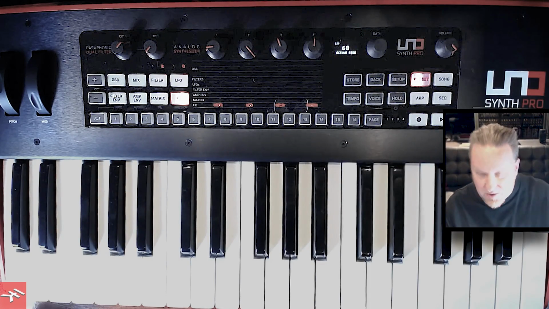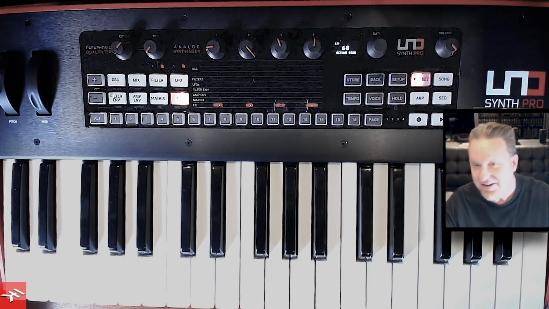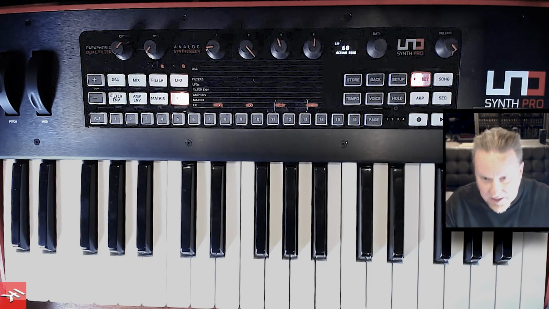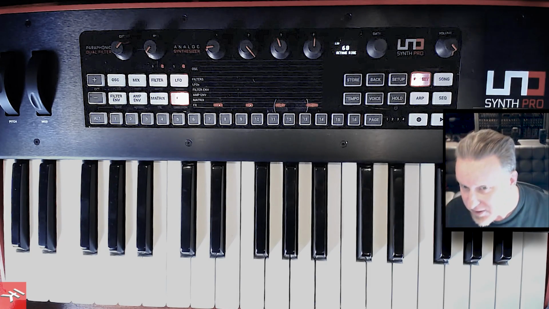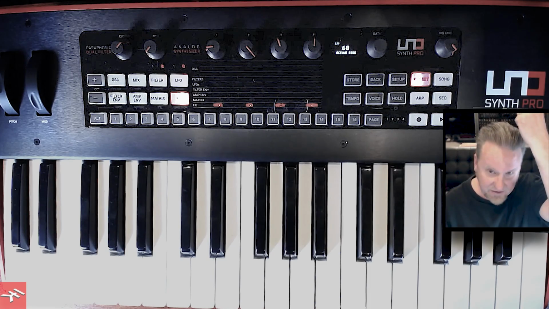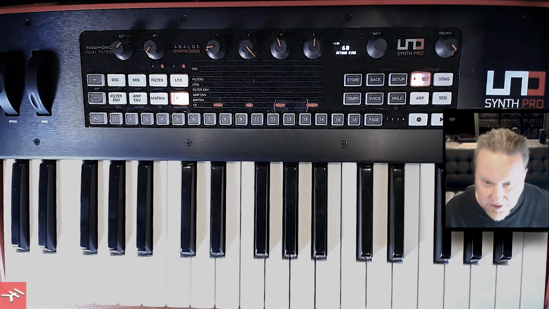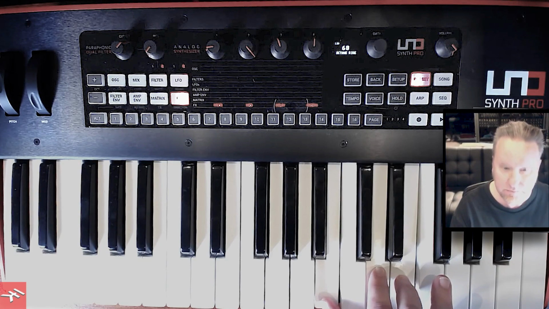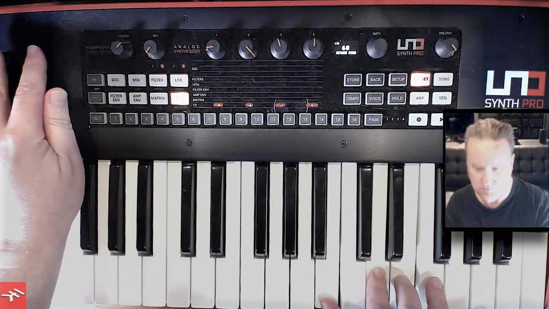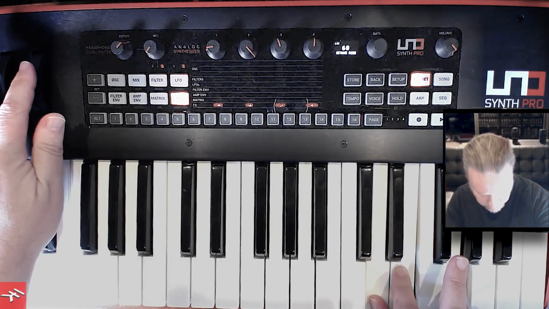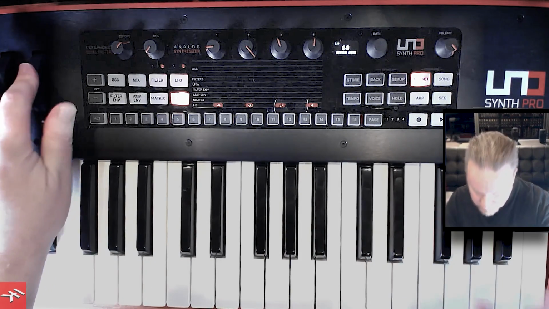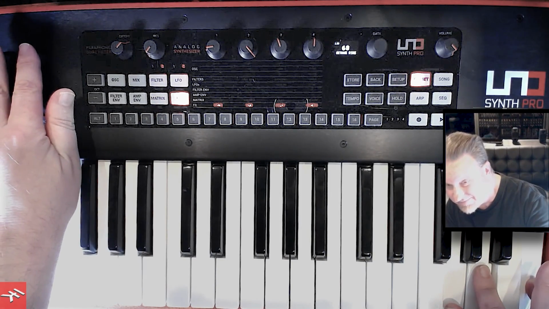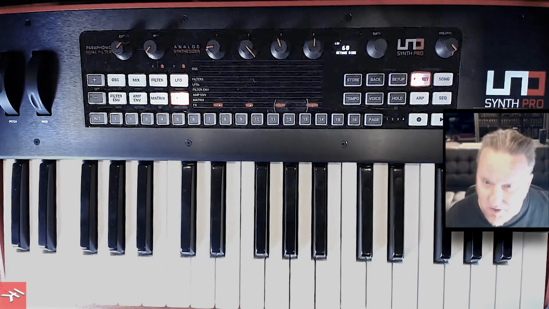We can also do more drastic things, like in this case, I have the filter envelope modulating the oscillator pitch so that the oscillators rise up an octave. Let's check this out. Cool, huh?